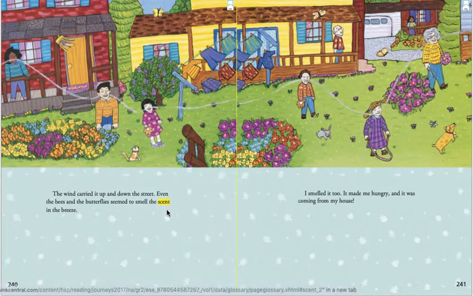Now this word scent, remember, means a nice smell. So even the bees and butterflies seem to smell the nice smell in the breeze. Why do you think the girl's starting to feel hungry? I don't know about you, but sometimes when I'm making something in the kitchen, or somebody's making something in the kitchen, or when we're walking down the cafeteria to lunch and I can smell that smell, all of a sudden my stomach will start growling and it makes me feel hungry. So I think that's probably happening to the girl. She's smelling something yummy, and because it smells so yummy, it makes her start to feel hungry.